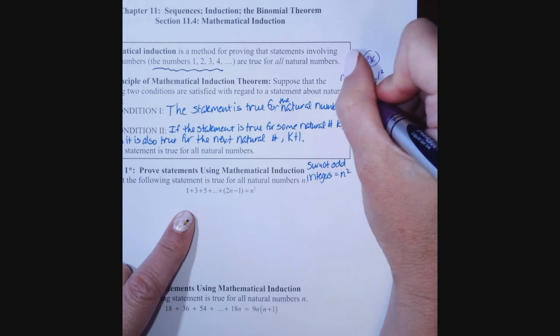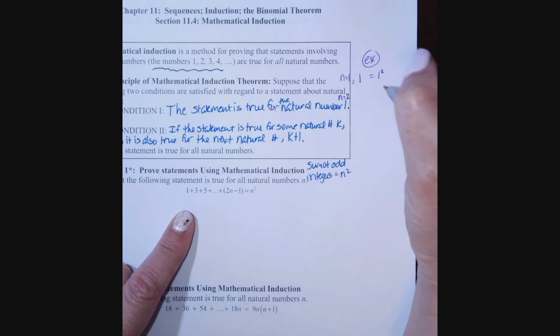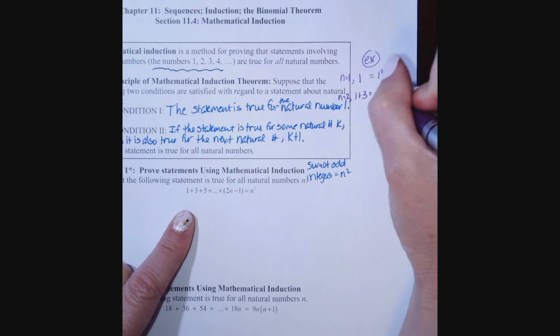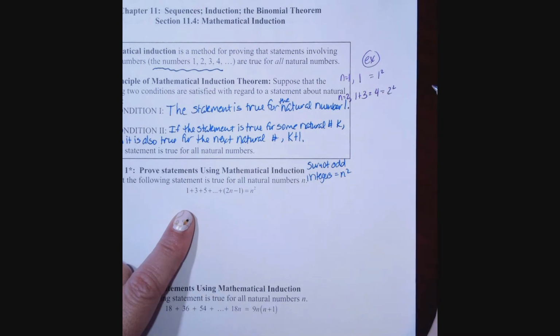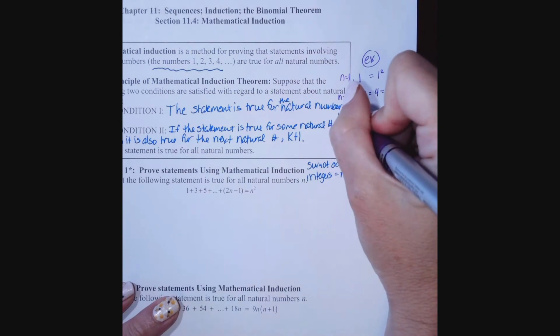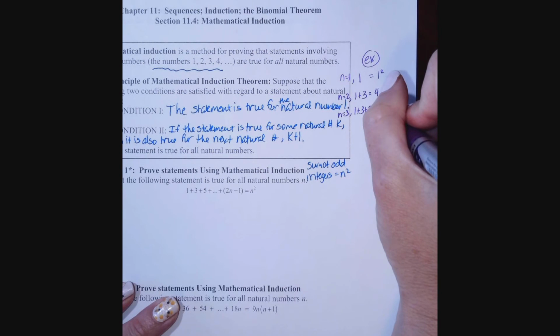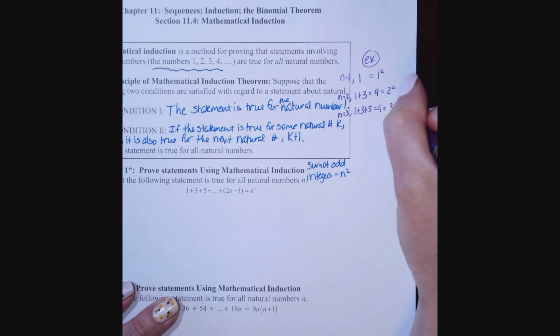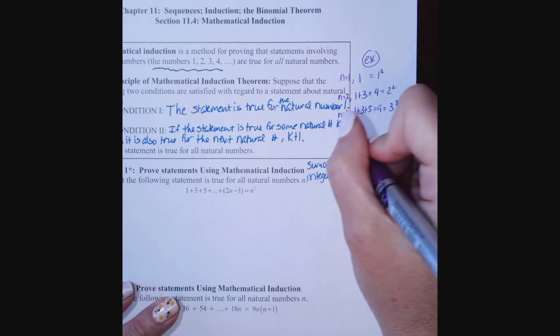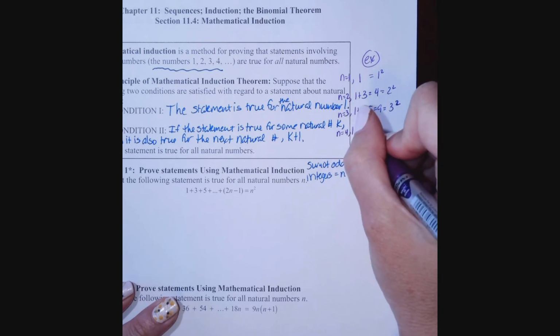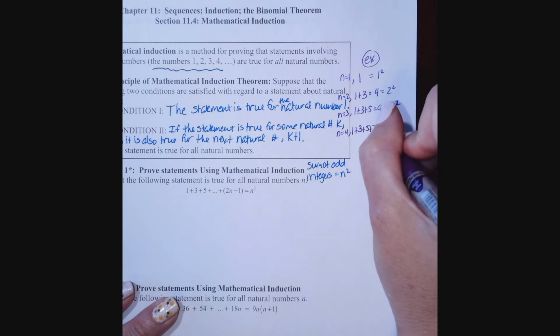What if I have 2 odd integers? N is 2. Well, my first 2 odd integers are 1 and 3. 1 plus 3 is 4, and that's equal to 2 squared. If I have 3 odd integers, that would be 1 plus 3 plus 5. Well, that sum is 9, which is 3 squared. So we're good so far. If I kept going, if I have 4 odd integers, I would have 1, 3, 5, and 7.